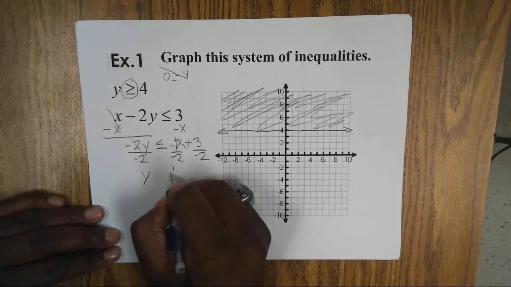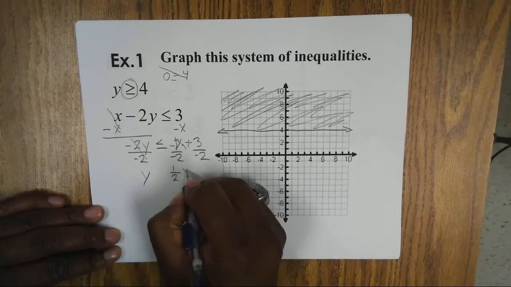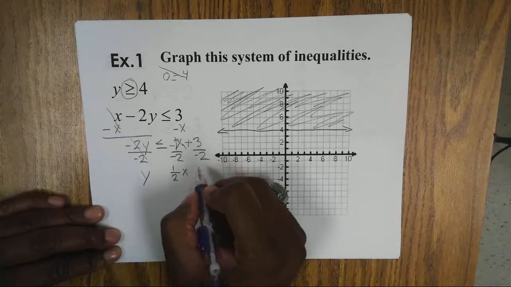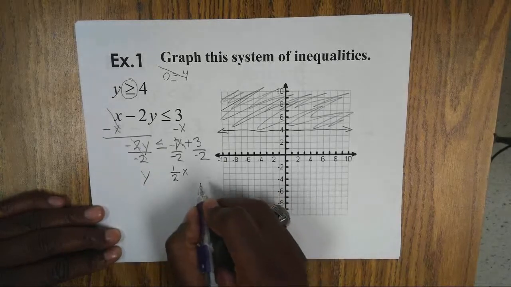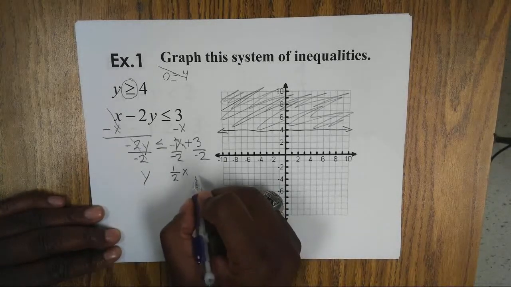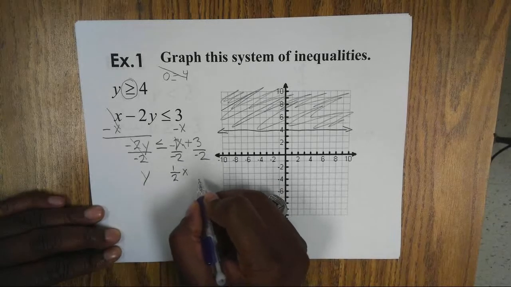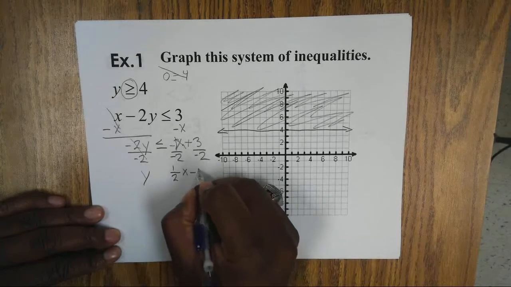I'm going to change that to a positive because a negative divided by a negative is positive, and then I have 1/2 x, and then I have 3 over -2, and I can keep it that way, but because that is my y-intercept, I am going to go ahead and change it from a fraction to a decimal, so I'm going to have -1.5.